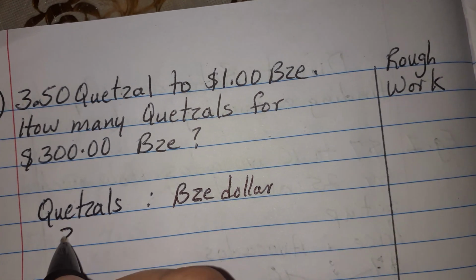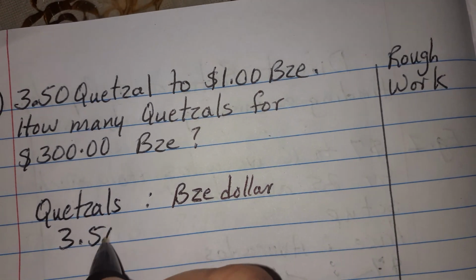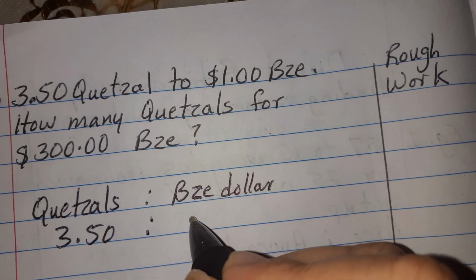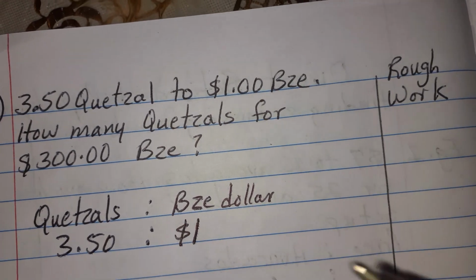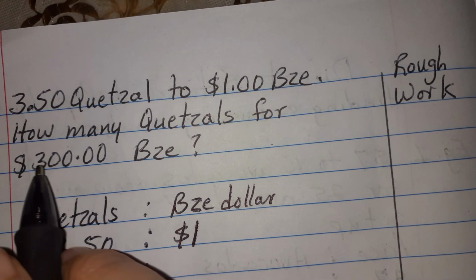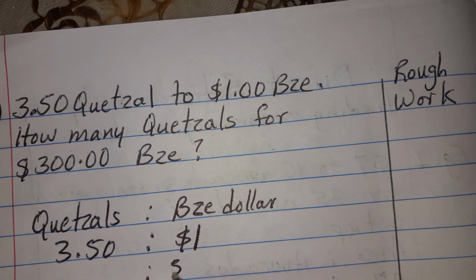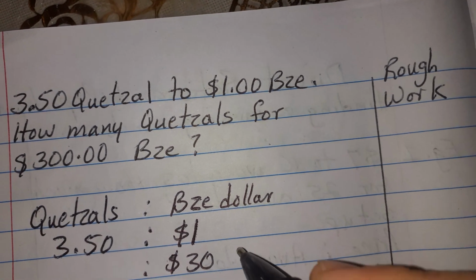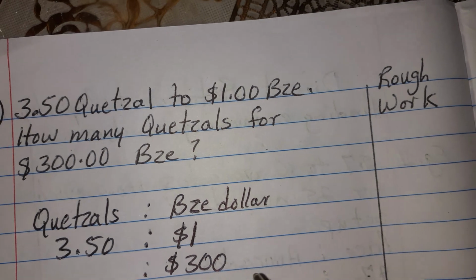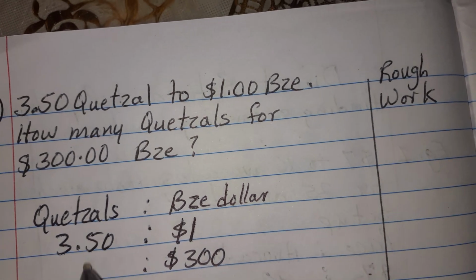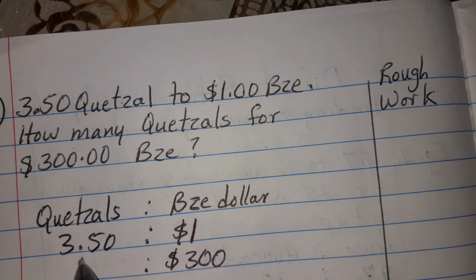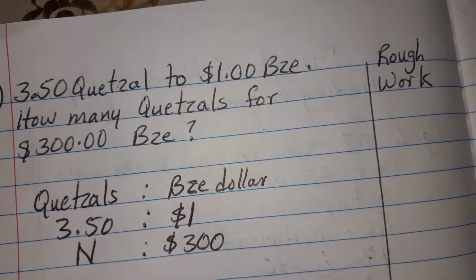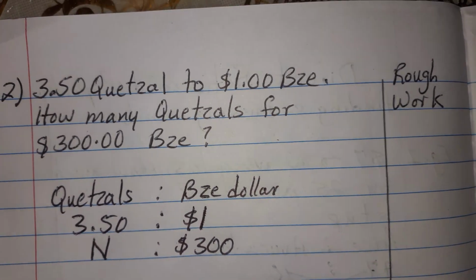Okay, so we have 350 quetzal to $1 Belize, and we have $300 Belize. So we write that 300 under Belize dollar. Okay, 300 Belize dollar, and we are looking for how many quetzals, so we write N. Okay, so that is our first step.